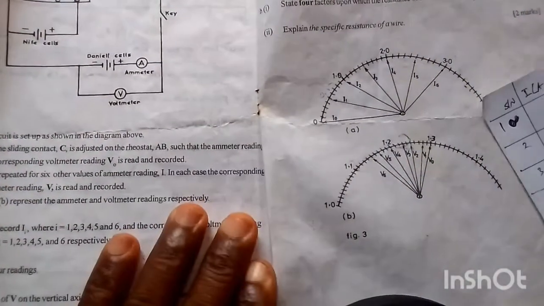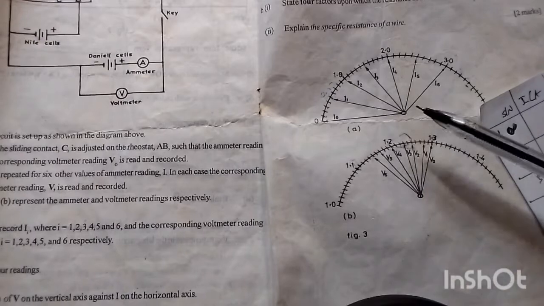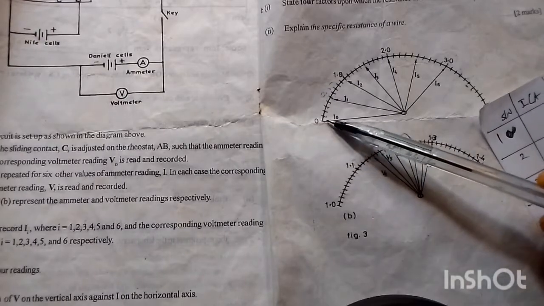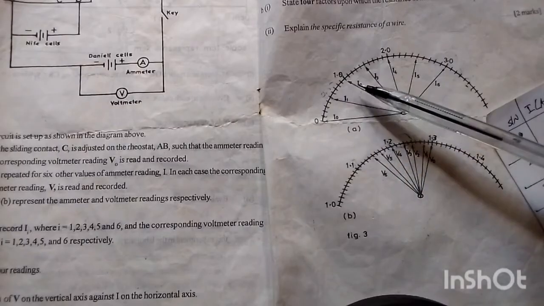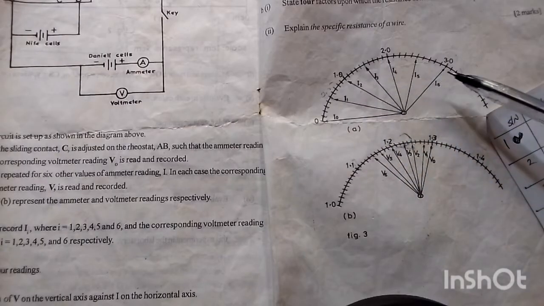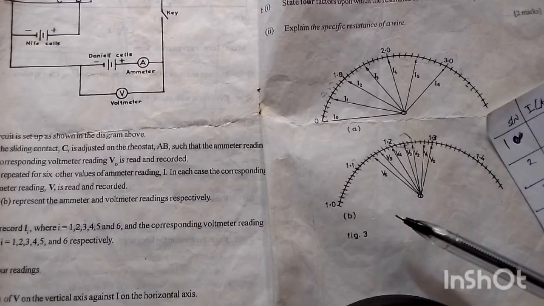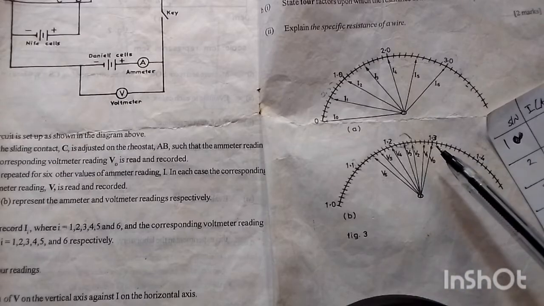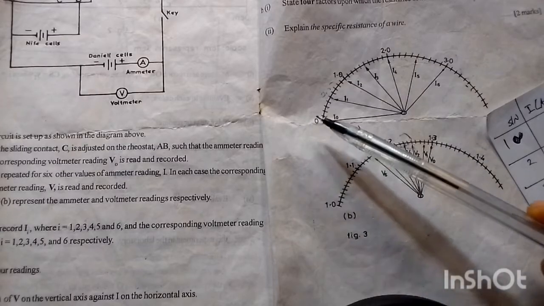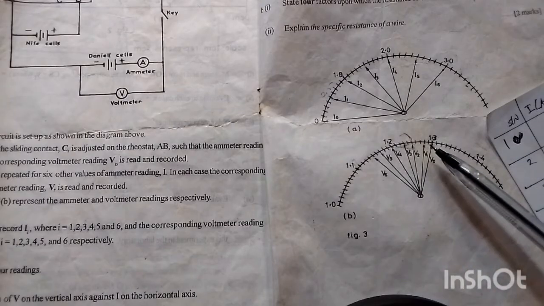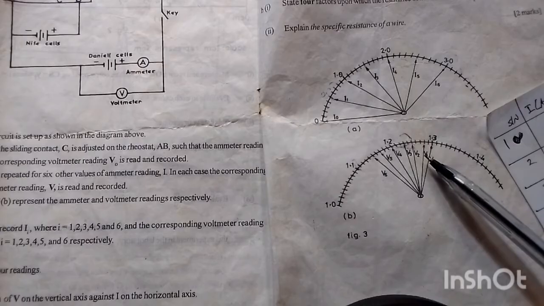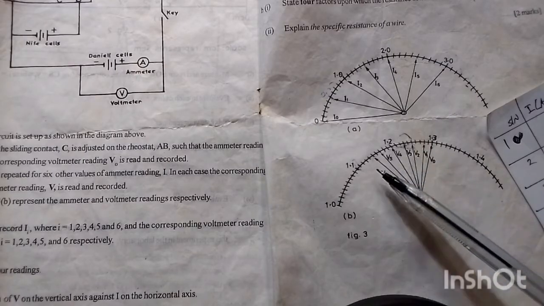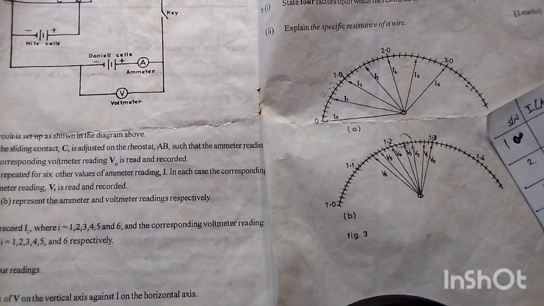Now, reading from this, if we read the current phase, and of course, you have the I0, I1, I2, I3, I4, I5, up to I6. Now, look at the trend of the voltmeter. So as we increase the current, voltage gradually drops. So it is dropping from V0, V1, V2, V3, V4, V5, and V6.